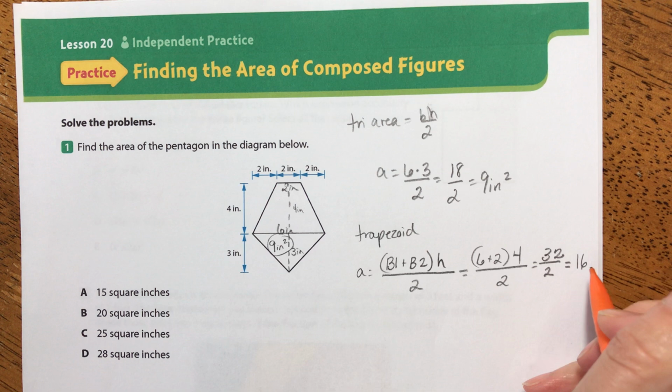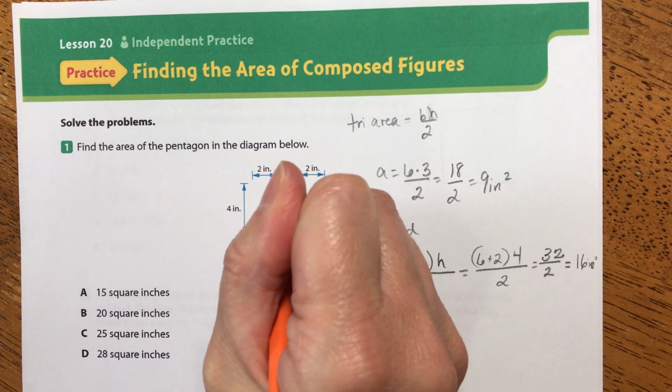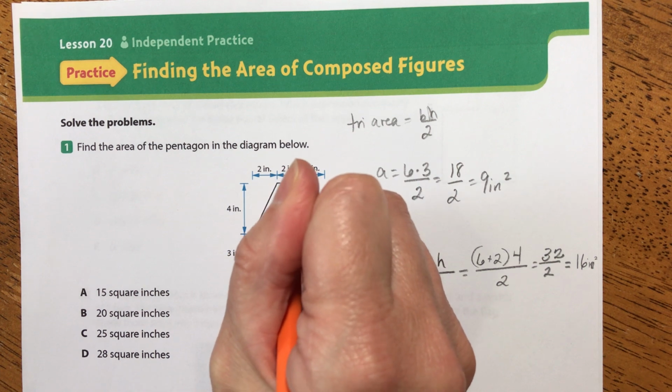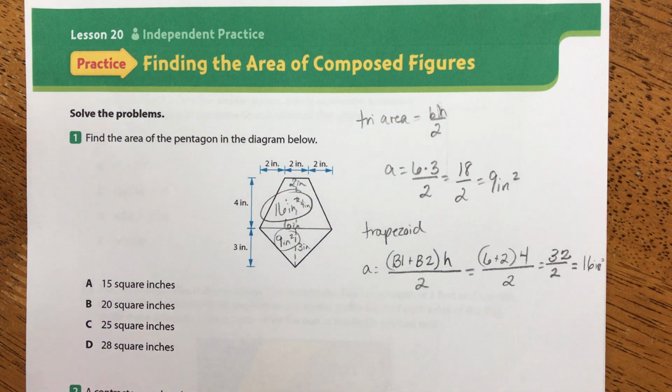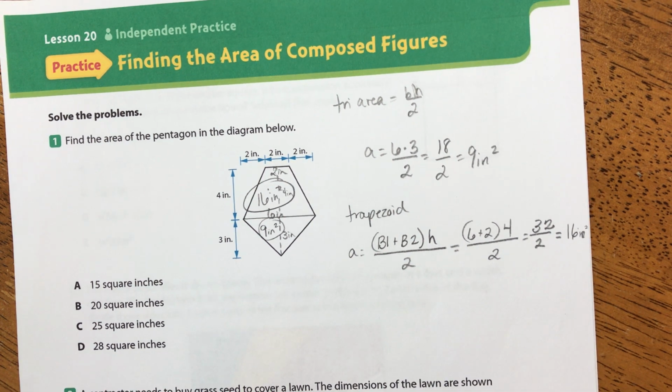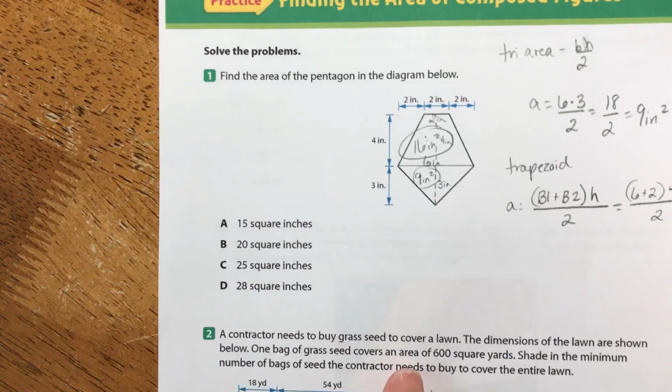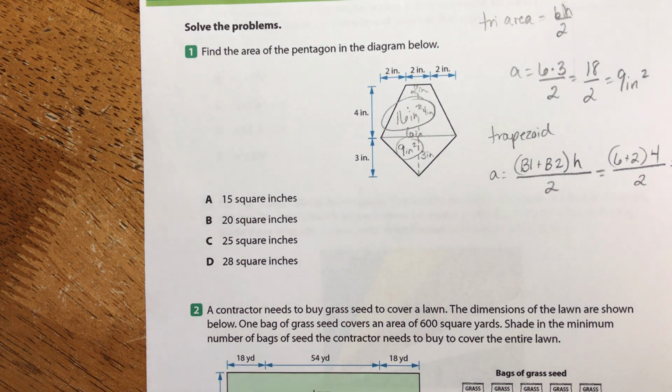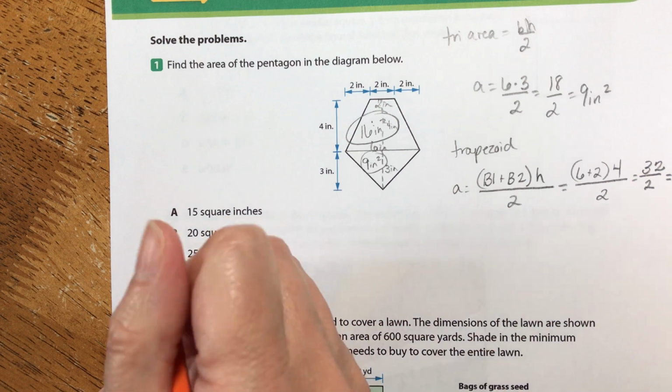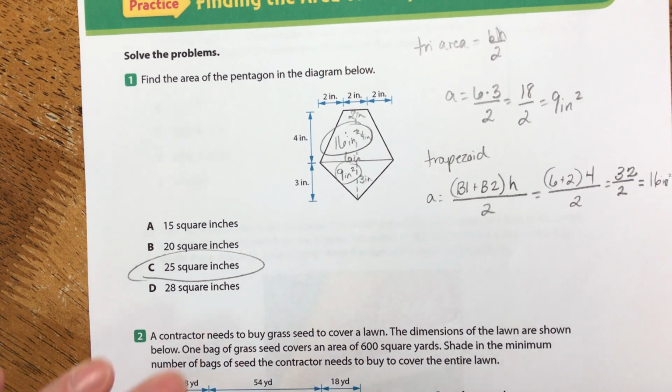Okay, so I'm running out of space. Will you squeeze it in, inches squared? So 16, inches squared. So let's add them together. 16 plus 9. 16 plus 9, should that be 25? Well, thank goodness that's an answer choice, right? We'd hate to go through all that work and have it not be correct. There you go, guys. Okay, that wasn't too bad.